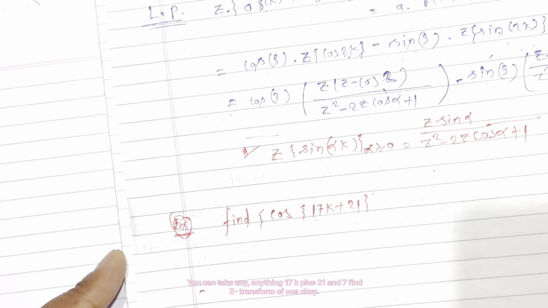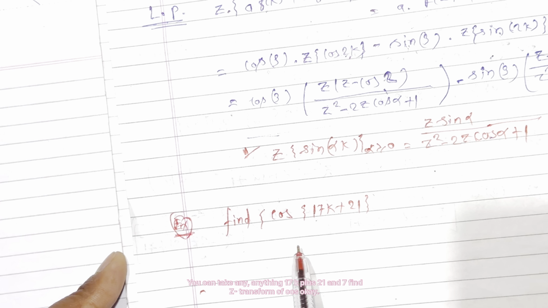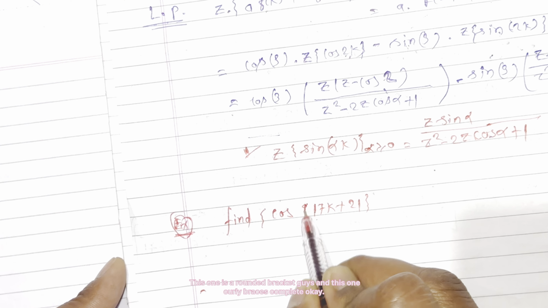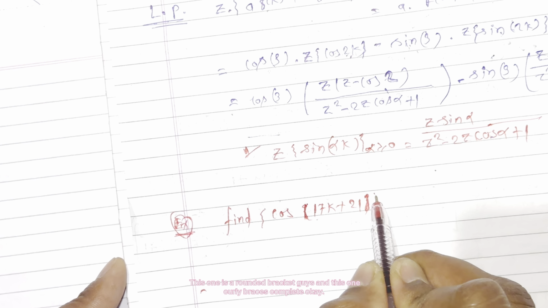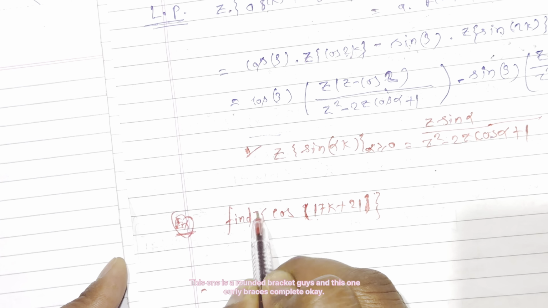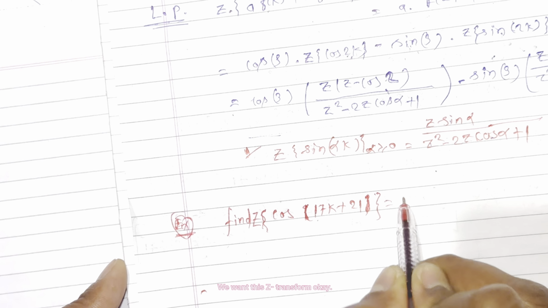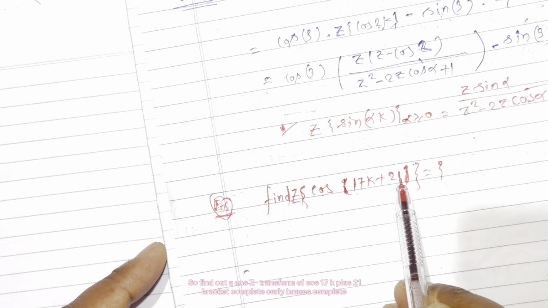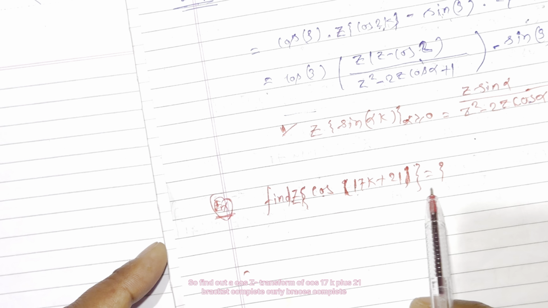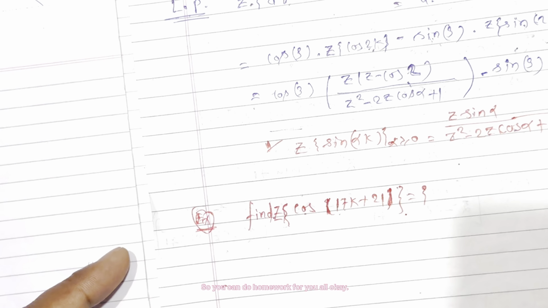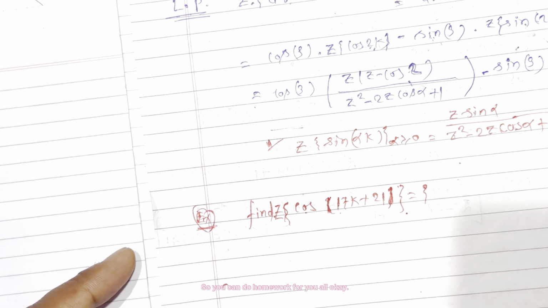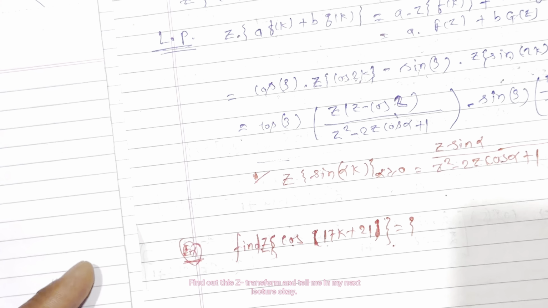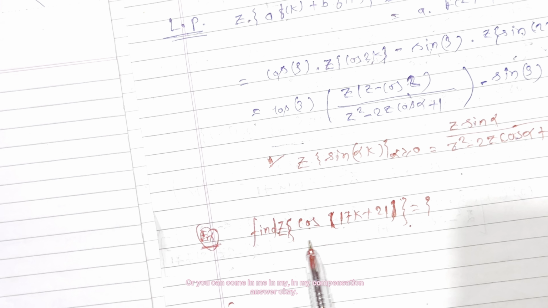The 17k plus 21 is in a rounded bracket and the whole thing is in curly braces. This one is homework for you all. Find this z transform and tell me in my next lecture, or you can comment your answer in my comment section.